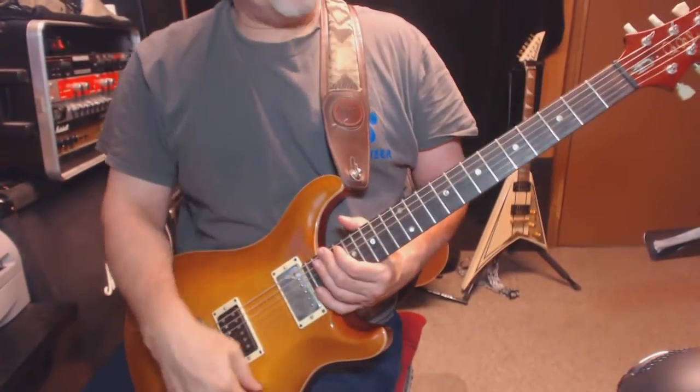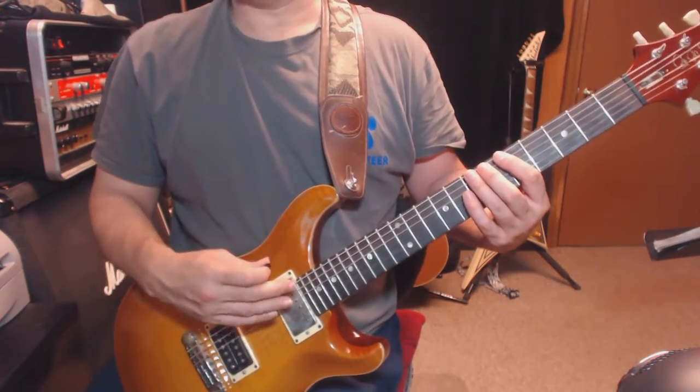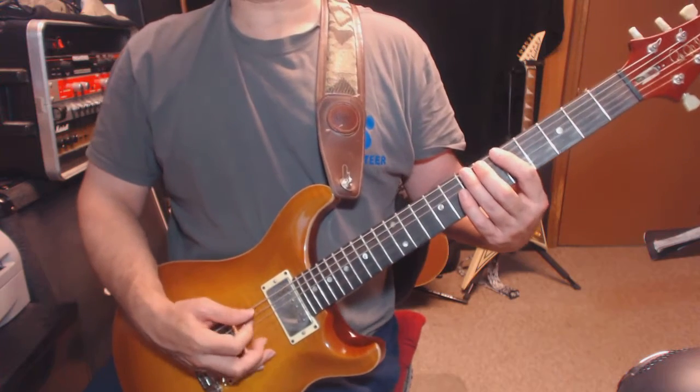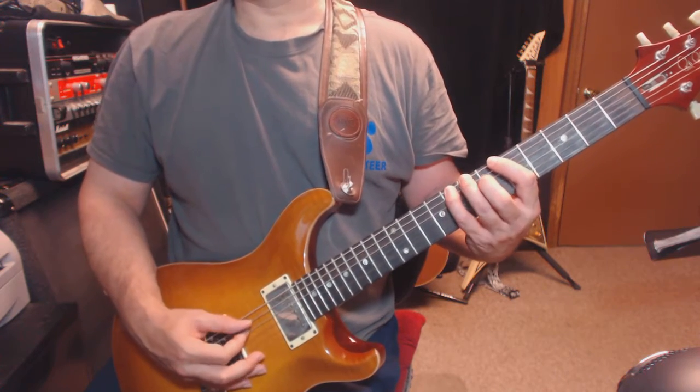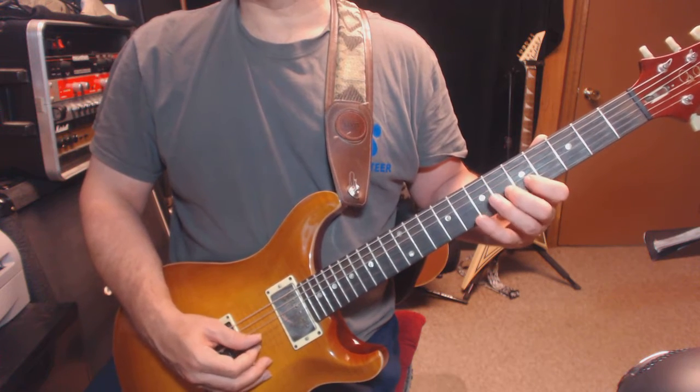So, quick review on that scale. Again, there's two versions. If you're not sure about this, go back to the other lesson and work on that. So here we go. There's that little shift version.